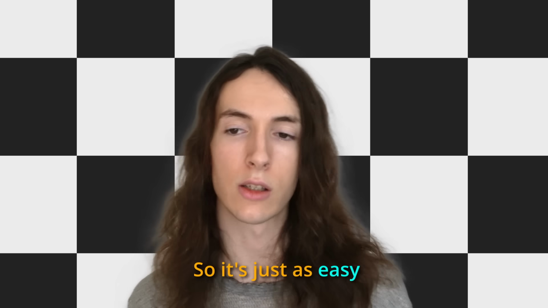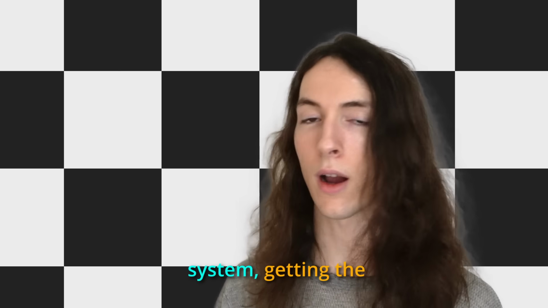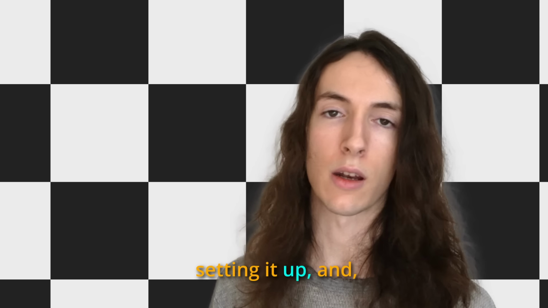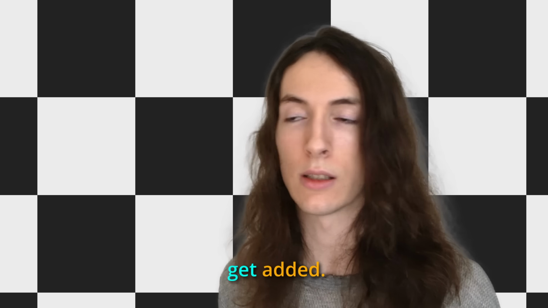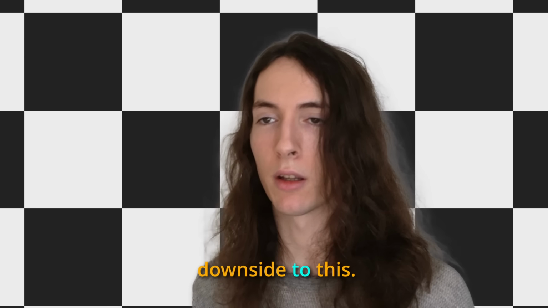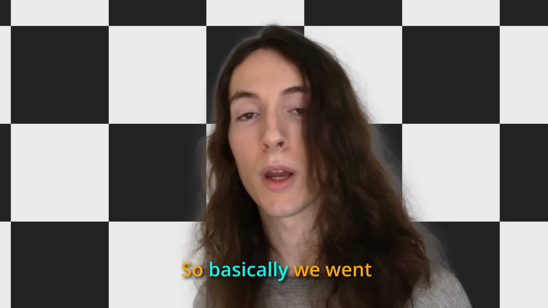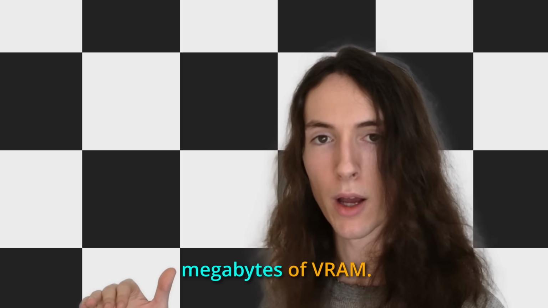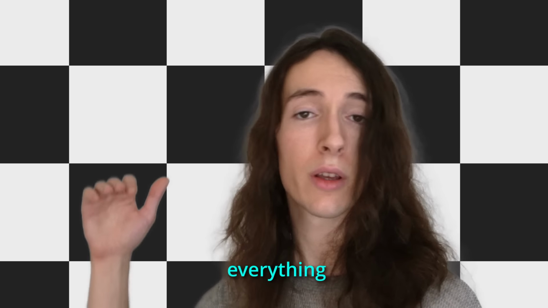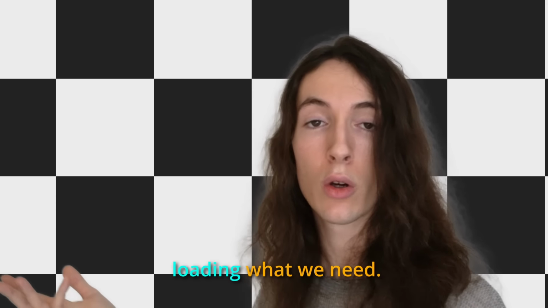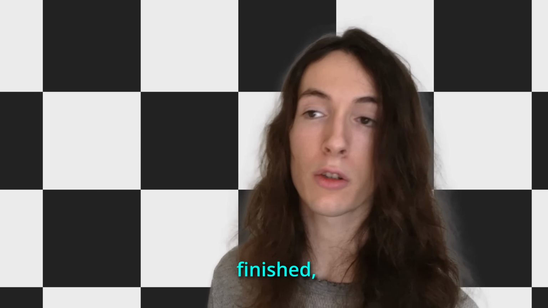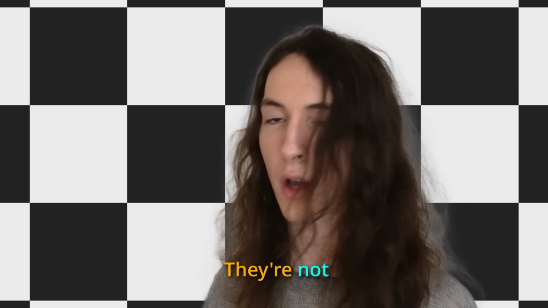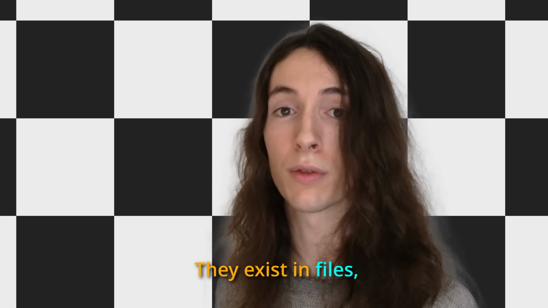It's just as easy as throwing the files into the file system, getting the right things, setting it up, and new NPCs get added. There's no downside to this. It's straight dubs. Basically we went from 2 gigabytes of VRAM to 40 megabytes of VRAM, from loading everything an NPC was to only loading what we need. NPCs that aren't finished don't get added to the dictionary. They're not in the game, don't worry about it. They exist in files, and that's it.